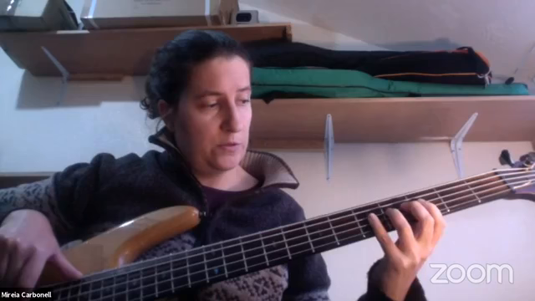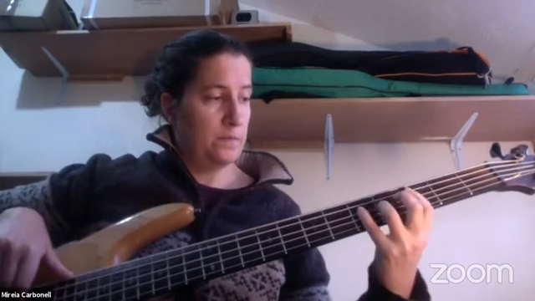Then we can play the same thing one octave lower. So if before I was playing the sixth degree here, the A here, I can play here. So that would be this, and then I go to the 2, then I go to the 5th, and I go back to the 1. Okay, so that would be something quite simple.